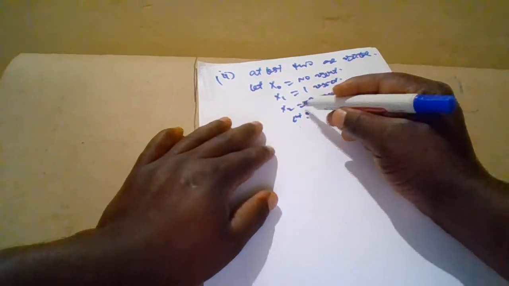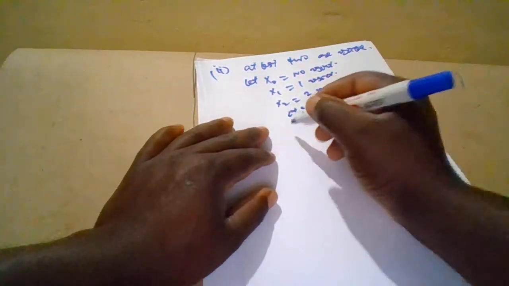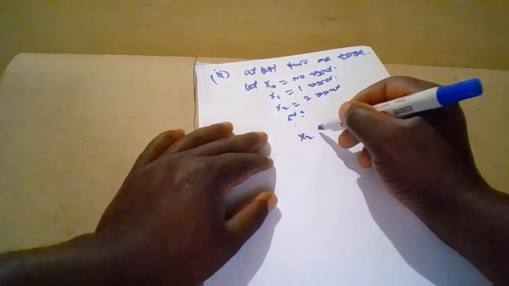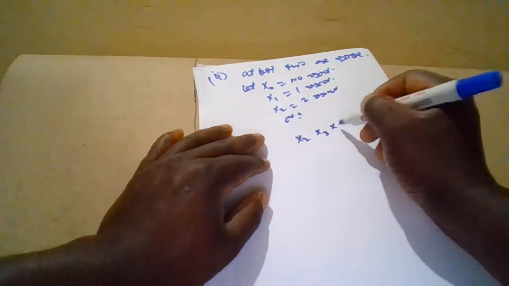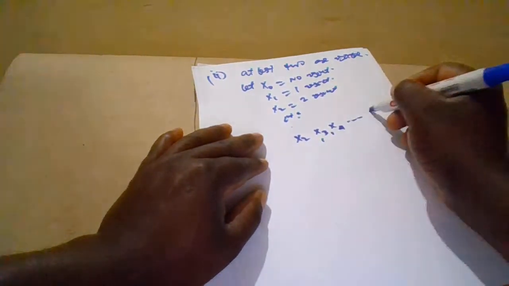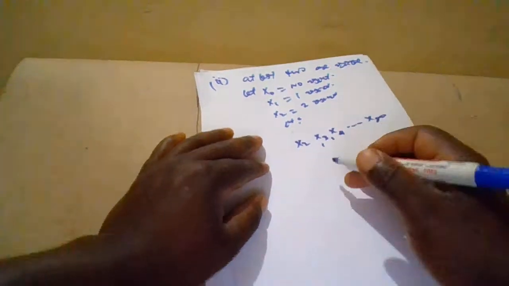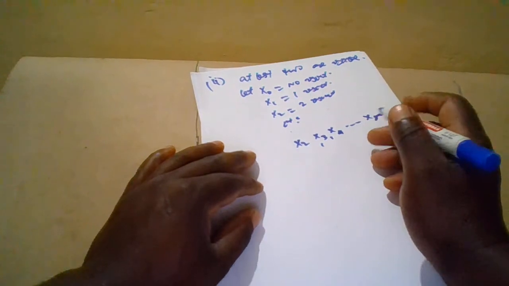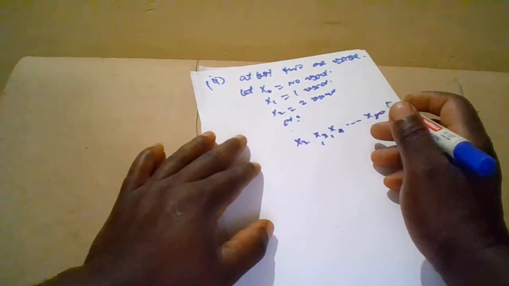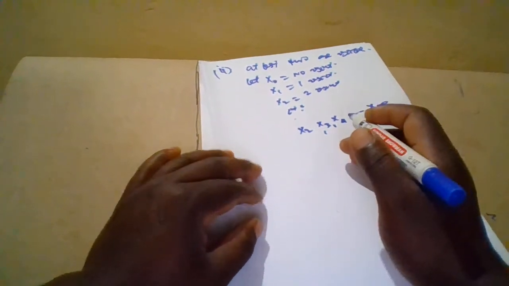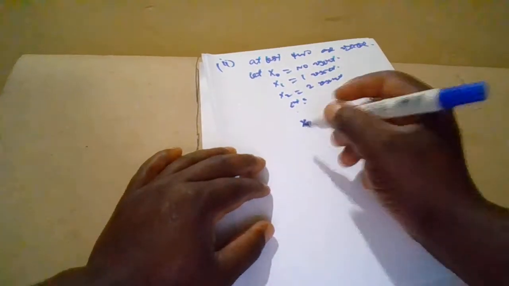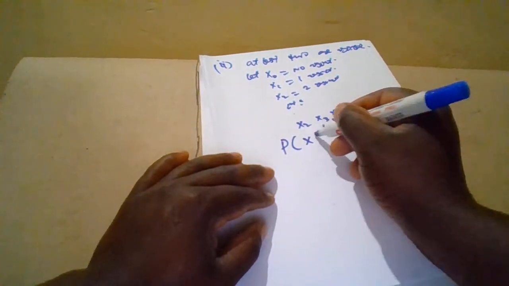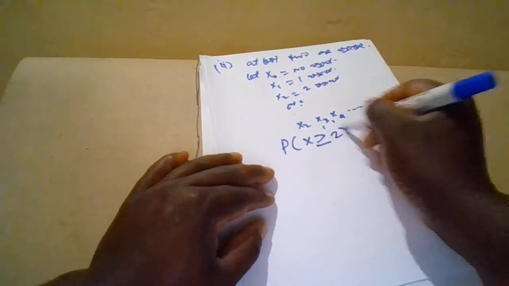If they talk of at least 2 are rejected, then we must get the probability of x2, then the probability of x3, x4, up to the probability of x80. When we add all of them from x2 up to x80, we get the probability of at least 2 rejected, that is the probability of x greater or equal to 2.